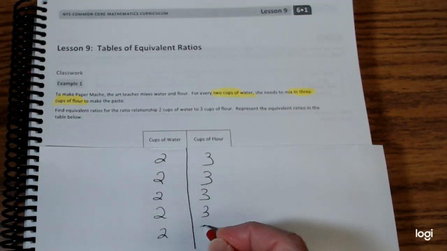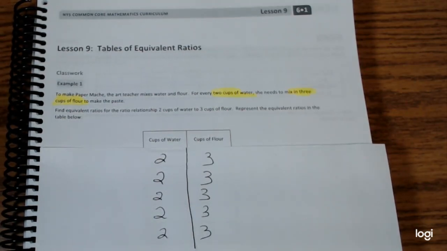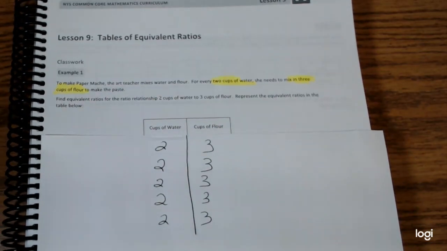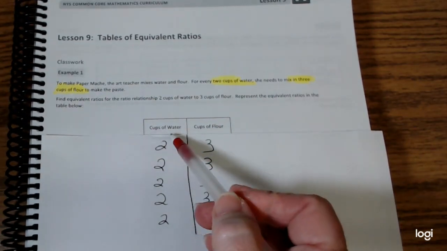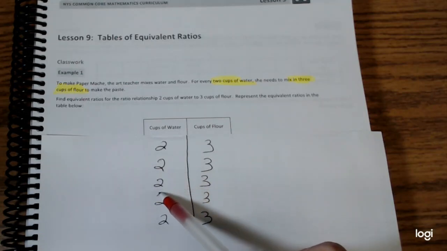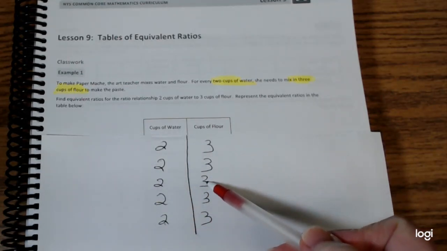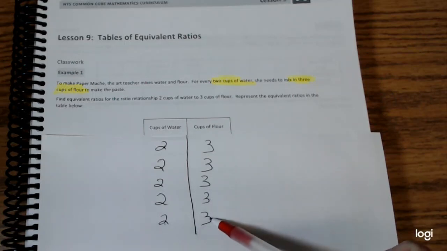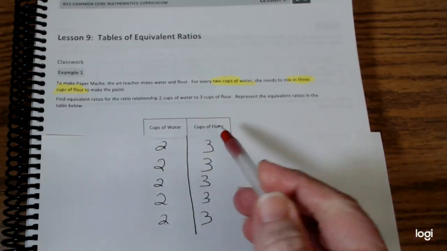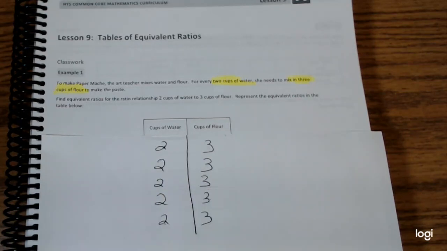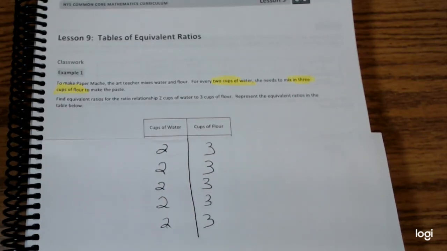But if you noticed, making a table like this is not giving me any information. I would have to count 2, 4, 6, 8, 10 cups of water, 3, 6, 9, 12, 15 cups of flour. This doesn't help.